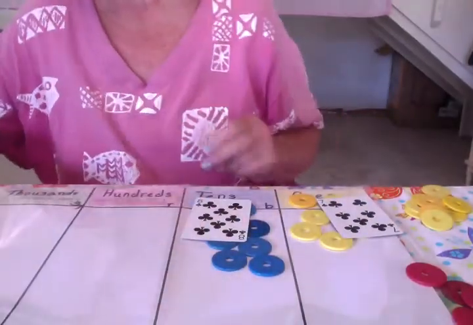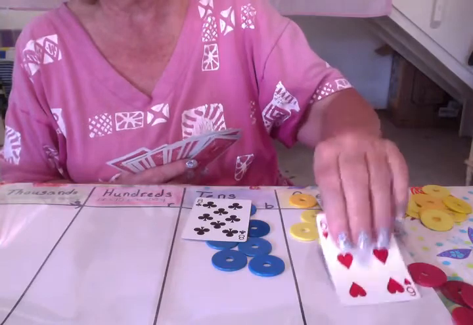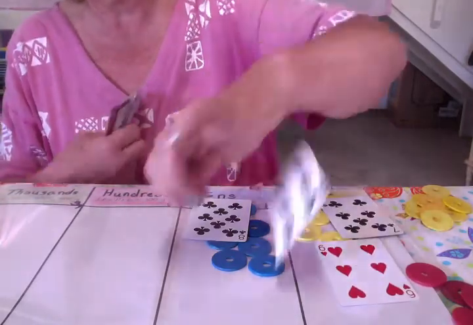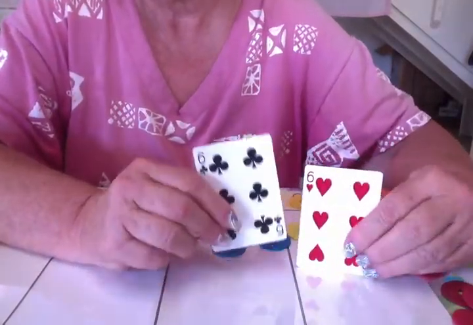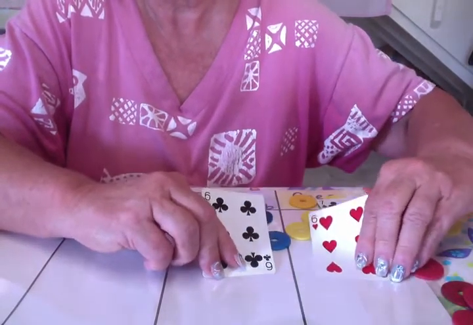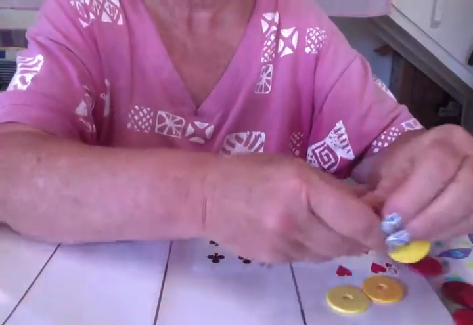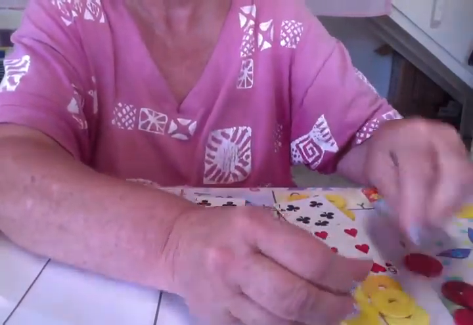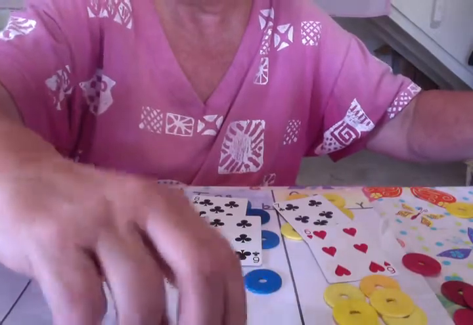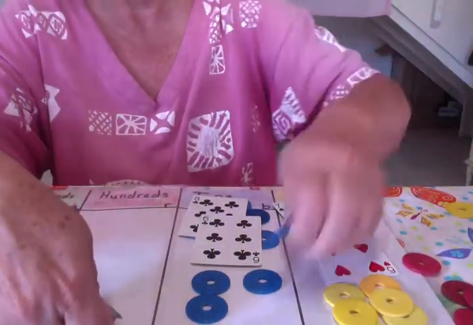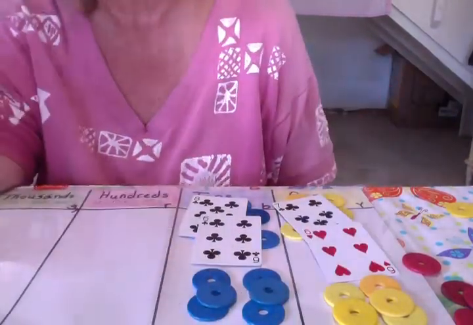So first I'm going to find my cards for that. And here's a 6. And here's a 6. So I have 66. And I'm going to put my 6 ones on the board. 2, 4, 6. And my 6 tens on the board. 10, 20, 30, 40, 50, 60, because we know that 6 tens is 60.